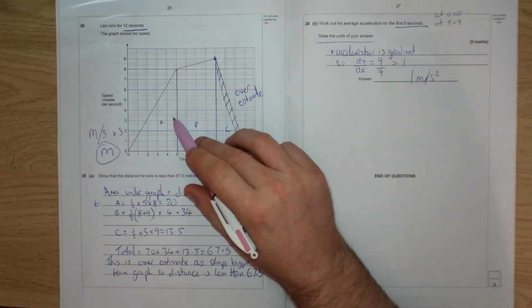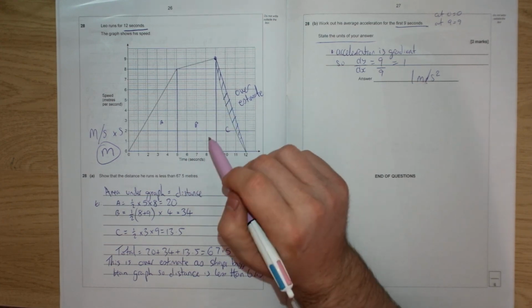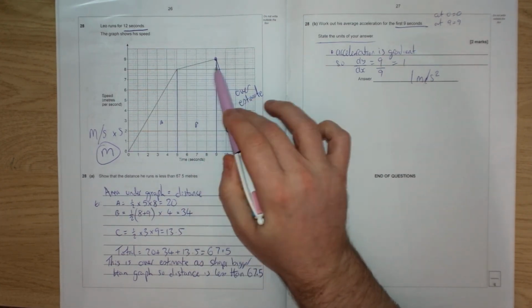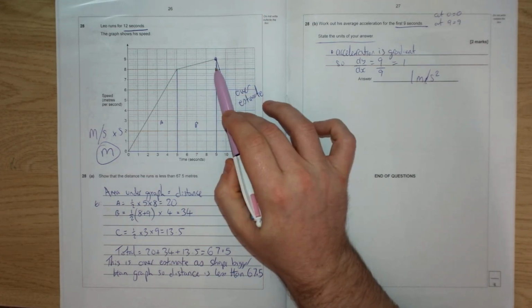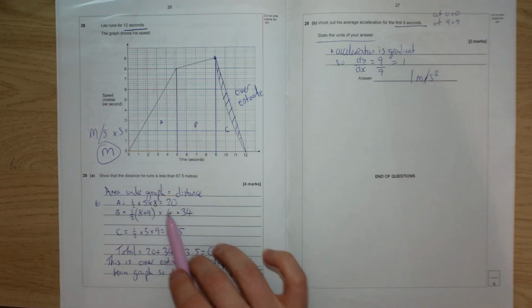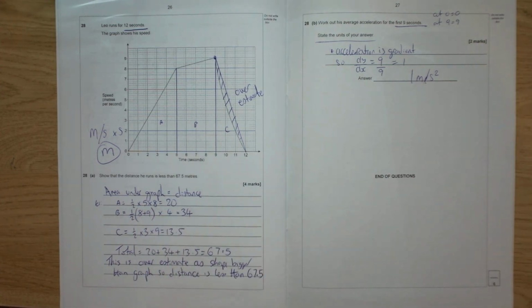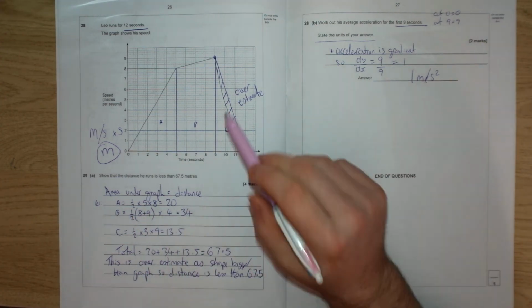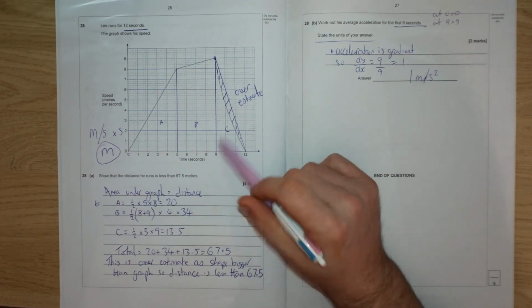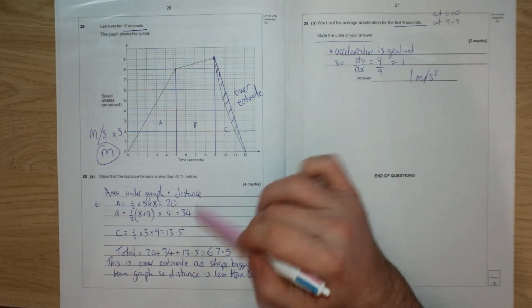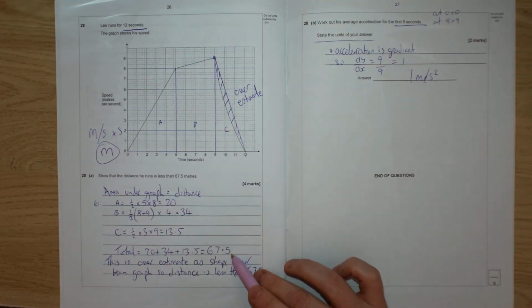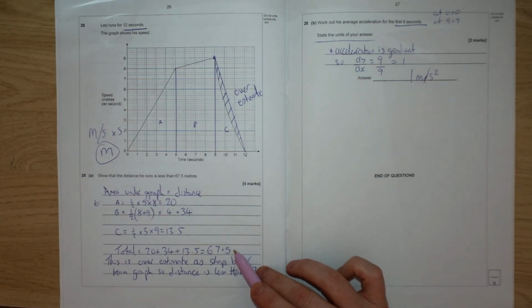Trapezium, so the two parallel sides are these two lines here, so I've got half of 8 add 9, and then the distance between the two parallel sides is 4, so we've got 17 half times 4, so 17 times 2, which is 34. Again, it's calculator paper anyway. Then the last one, again, is a triangle, so it's half times by 3 times by height of 9, which is 13.5. So if we add together our three areas, we get 67.5.